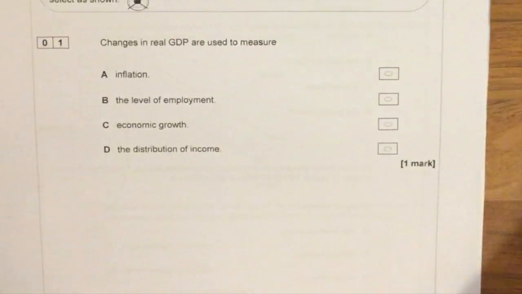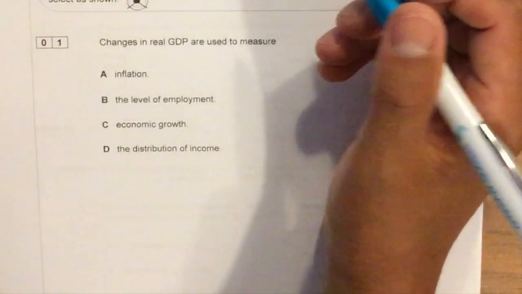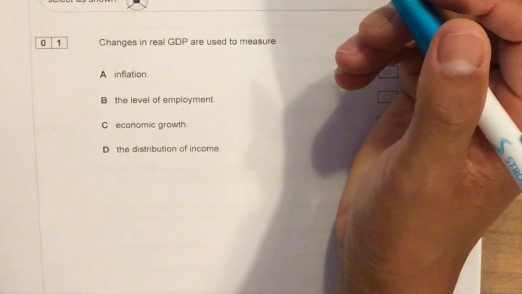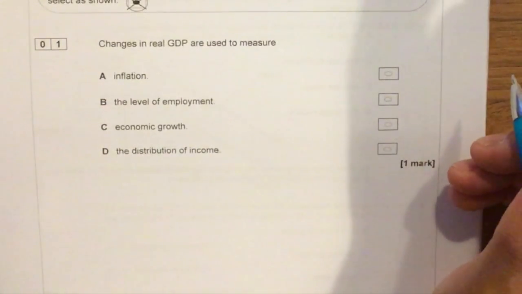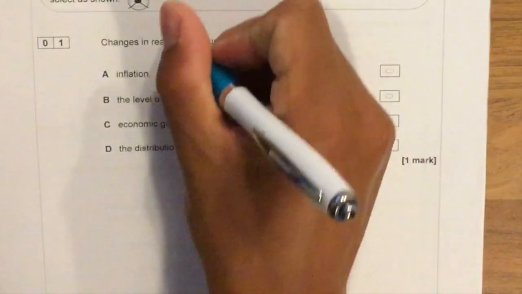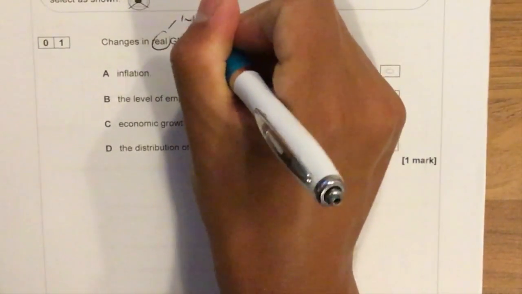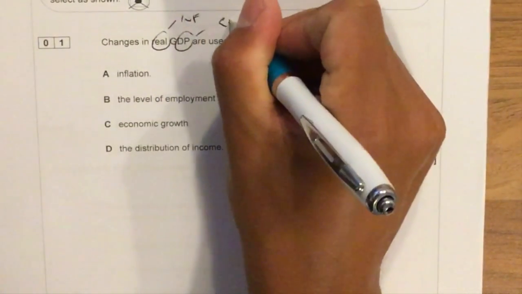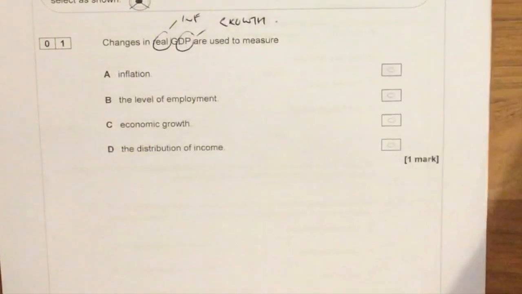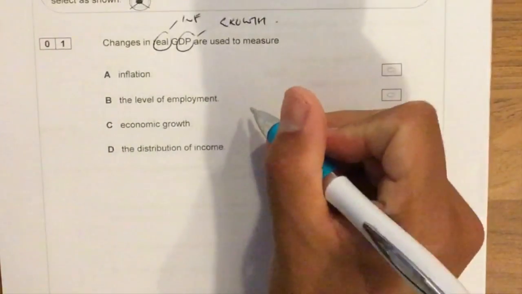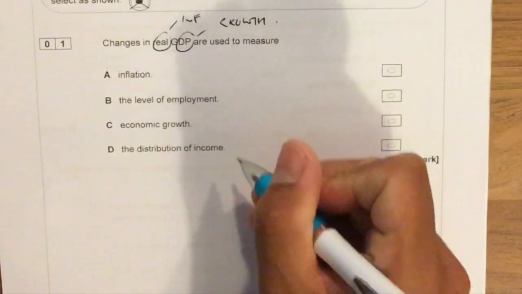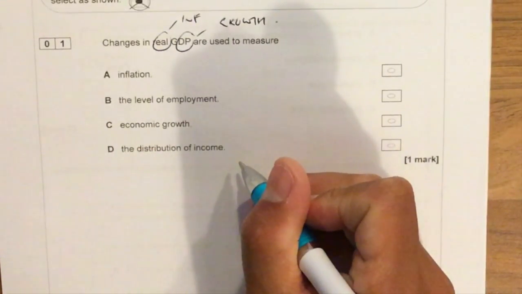Okay, I'm going to walk you through this macro AS MCQ paper. So let's get going. Question 1, changes in real GDP. I'm already thinking real is to do with inflation, GDP is to do with growth. Are used to measure inflation, the level of employment, economic growth, or the distribution of income.